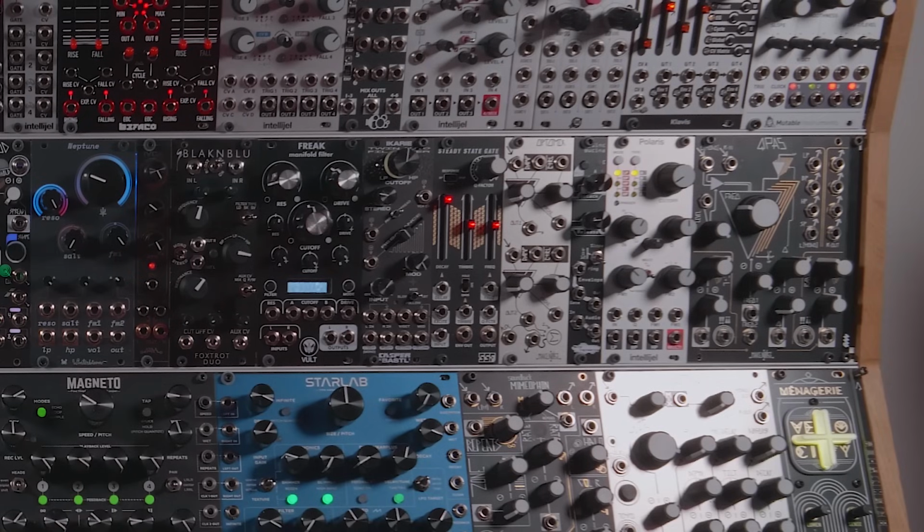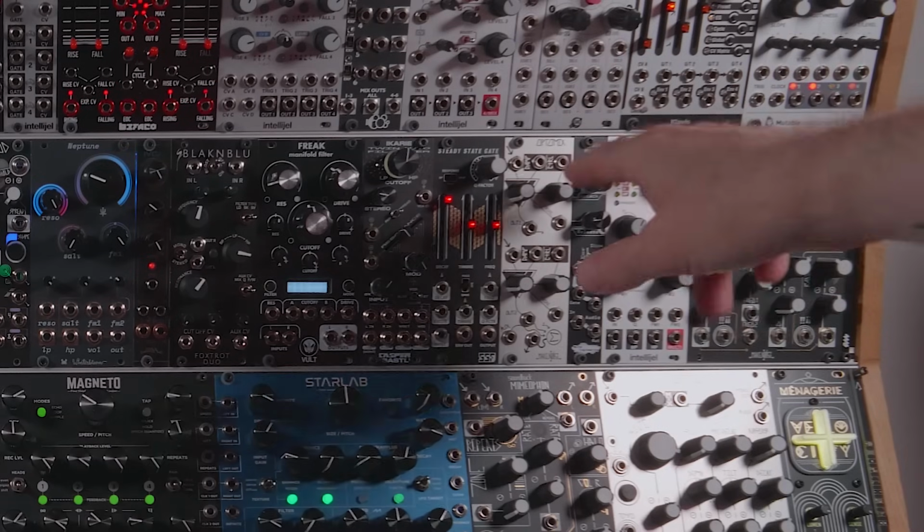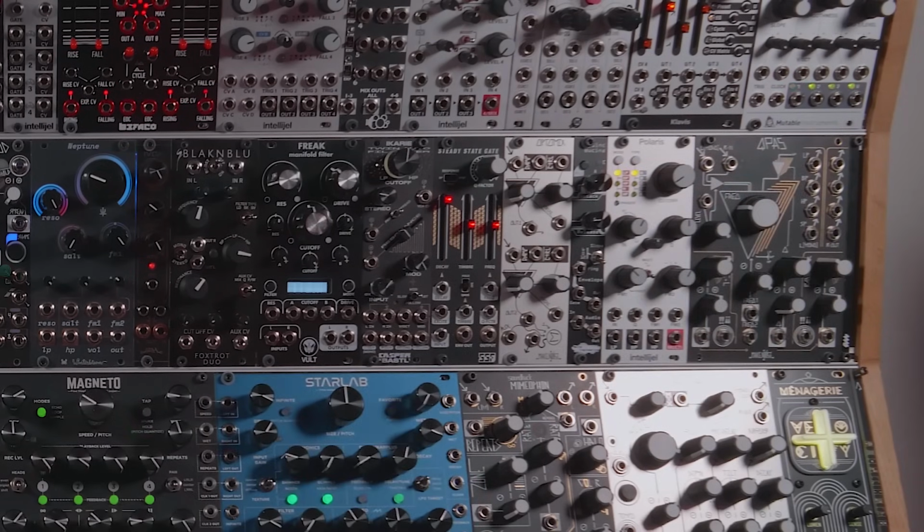We'll recommend that to anybody looking for a single low-pass gate. Optimix, classic low-pass gate from Make Noise. I did a video on low-pass gates, which is why I have these. I wanted to hear what they sounded like next to each other.